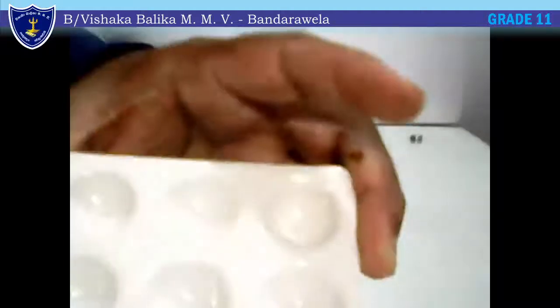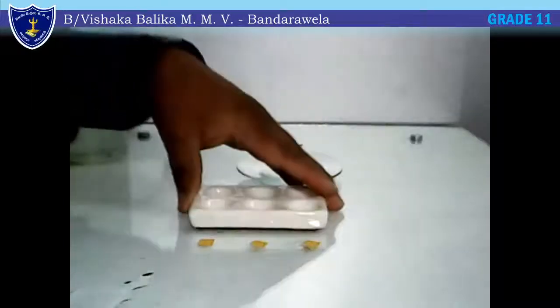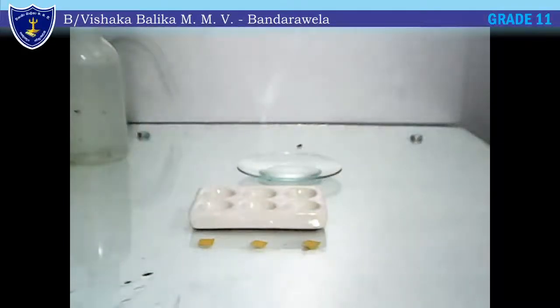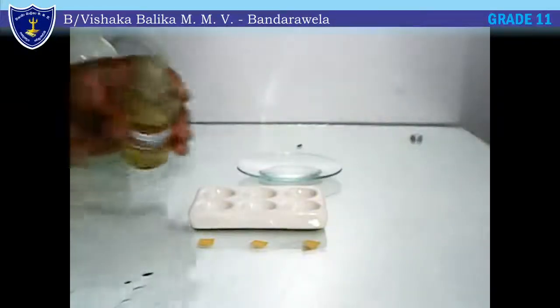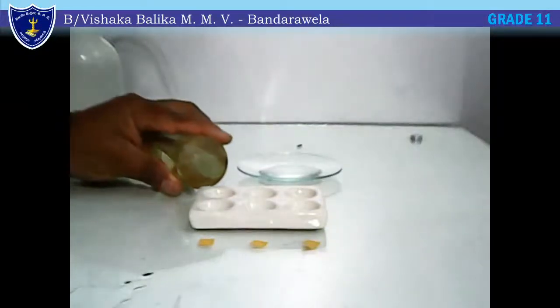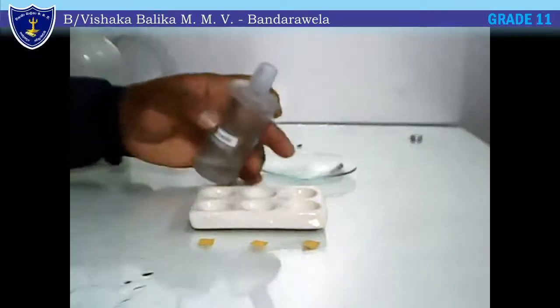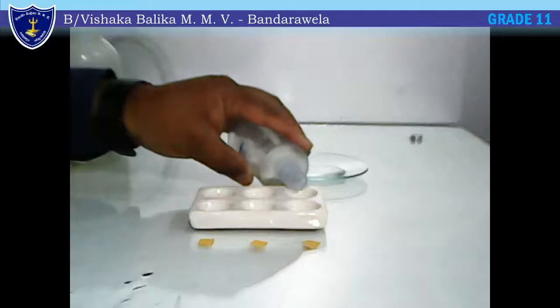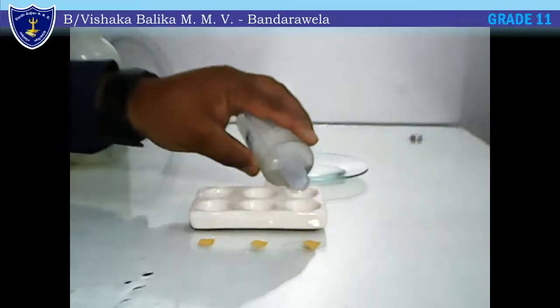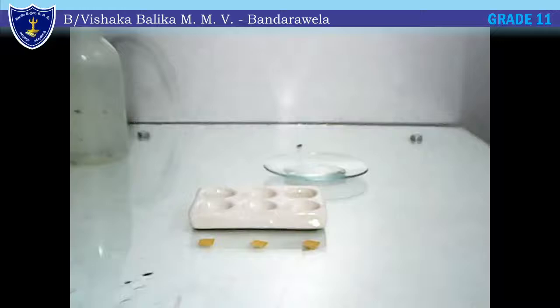Right, this is called a spot tile. I will put three different substances here. So here are the substances. This is sulfuric acid, one of the famous acids. Sulfuric acid will be put into this one. Remember the side that I put. This is the sulfuric acid. Then in the other corner I will put a base, that is sodium hydroxide.